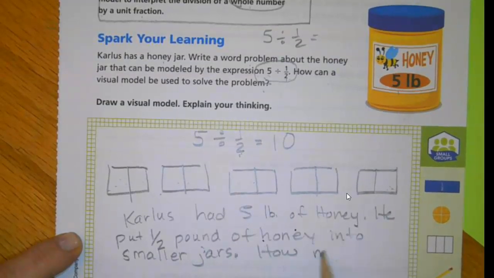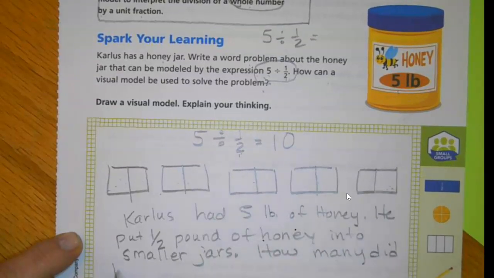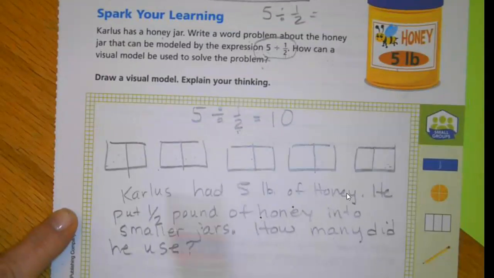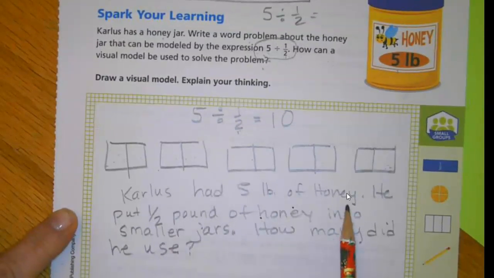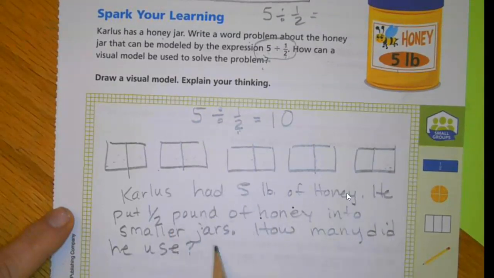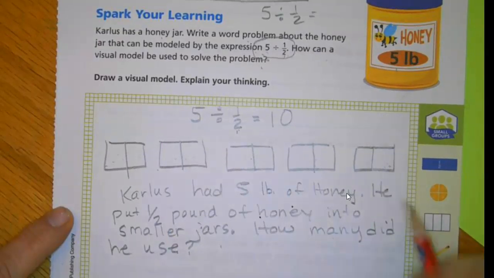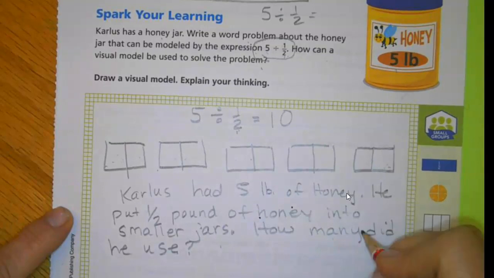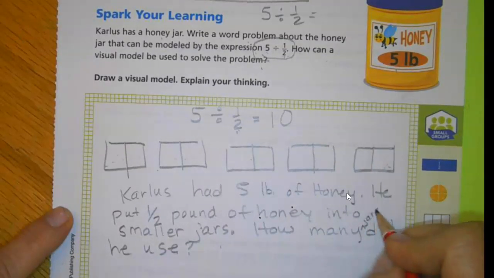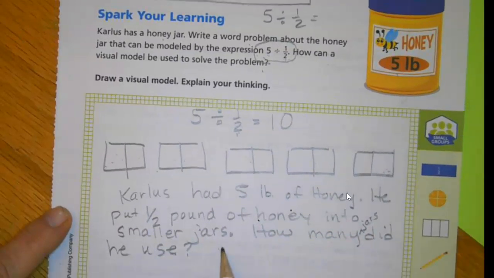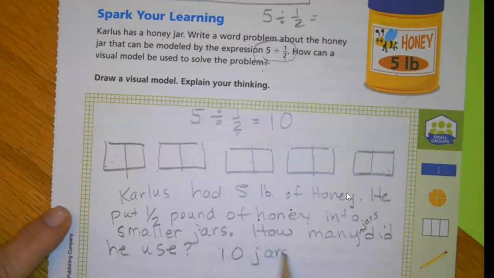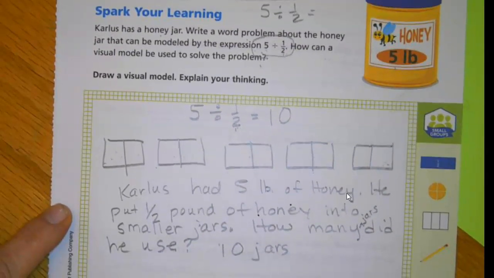How many smaller jars did he use? All right, so I'm going to say that Carlos had 5 pounds of honey and he was going to put them into smaller jars. So he put 1/2 pound of honey into smaller jars. How many jars did he use? And I left out the word jars. Well, he would need 10 jars to put 1/2 pound of honey in each one.